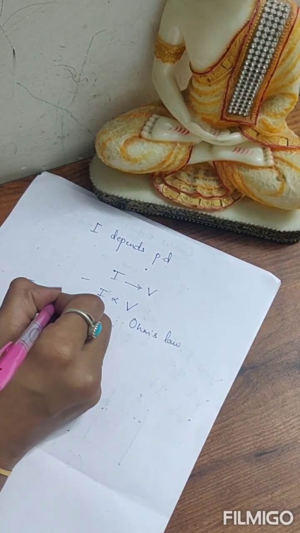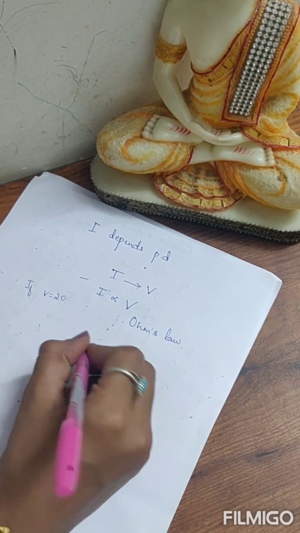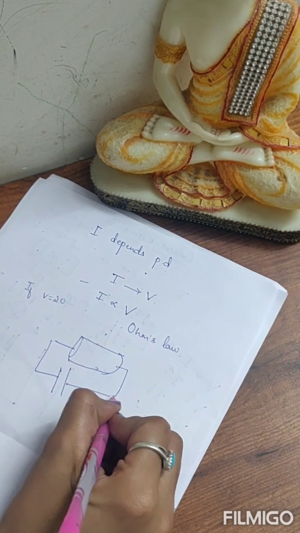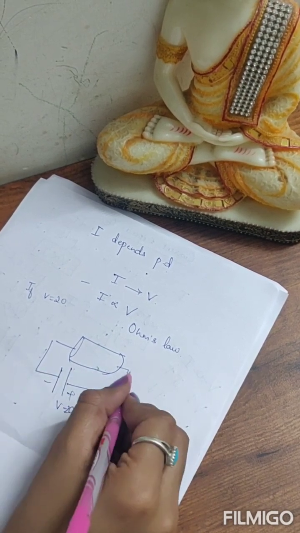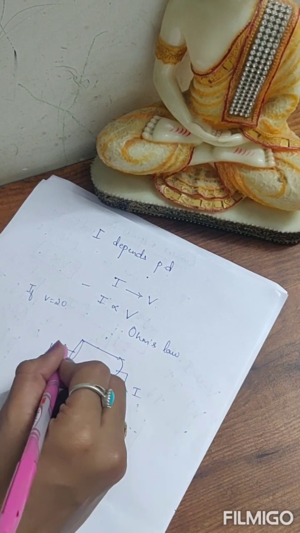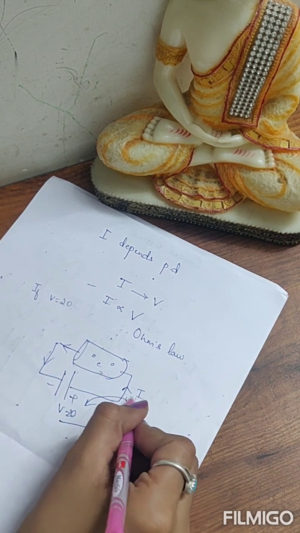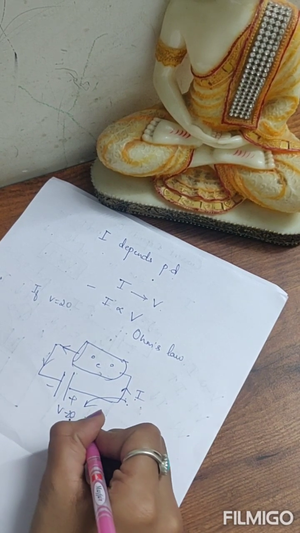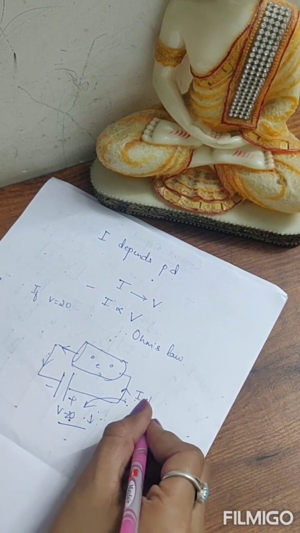If V is equal to 20, let's take the potential difference as 20, then what happens in the circuit? The current flowing through the conductor will first check what the potential difference is. V is equal to 20. Then the current flows through the cell. That's how the current depends upon the potential difference. It always depends upon the potential difference. If the potential difference is lesser, then the current will also be less.